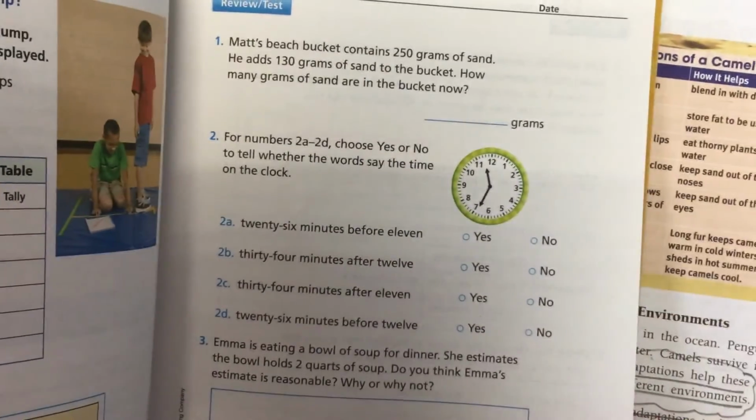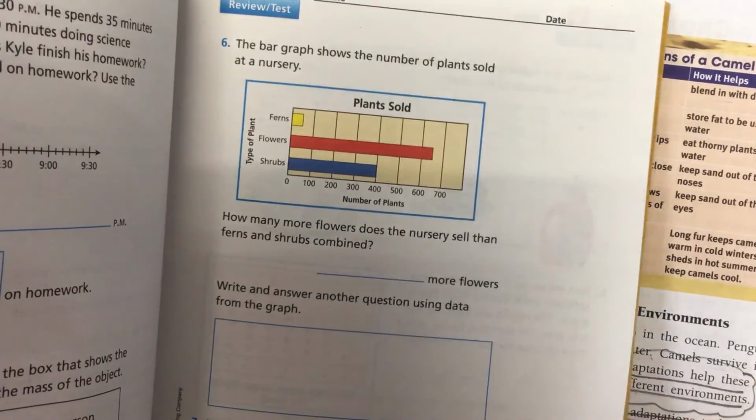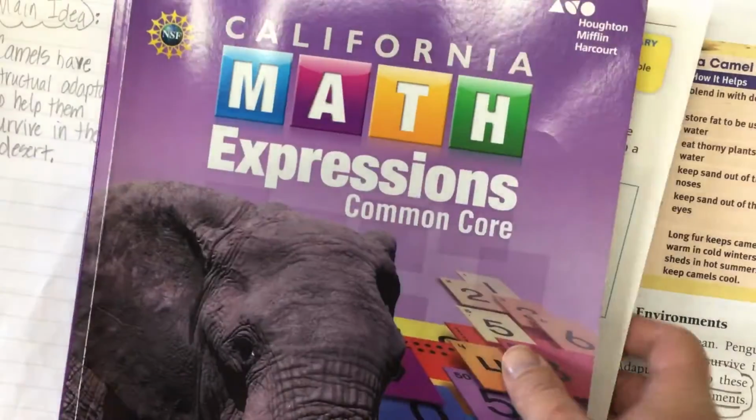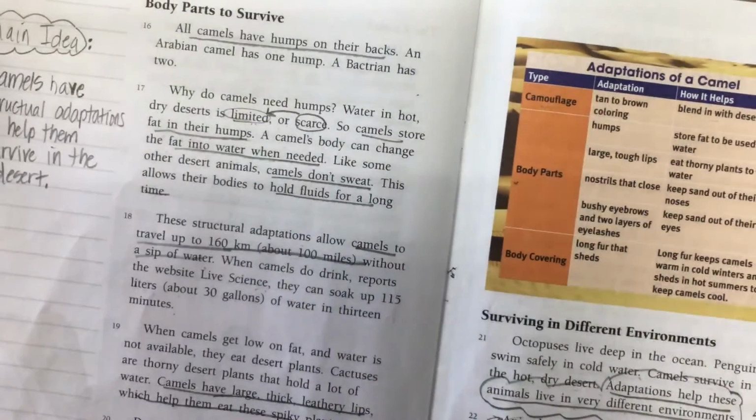So tomorrow we will be reviewing for the test on these review pages, sorry that's blurry, and then they will be taking the test on Friday. And that's everything that we worked on today.